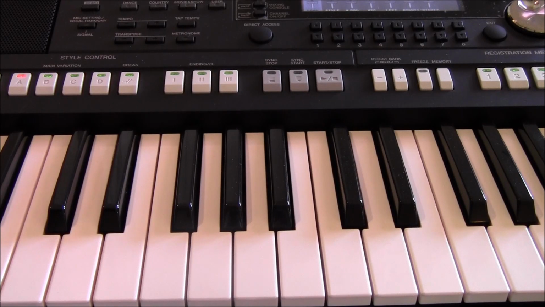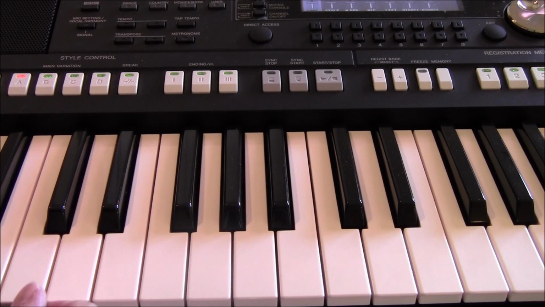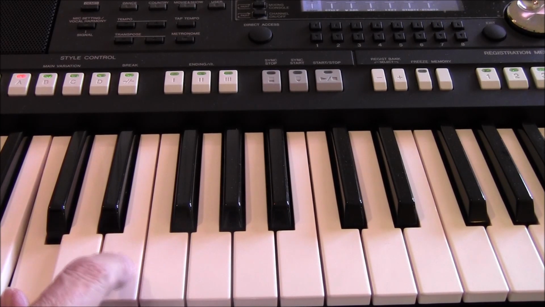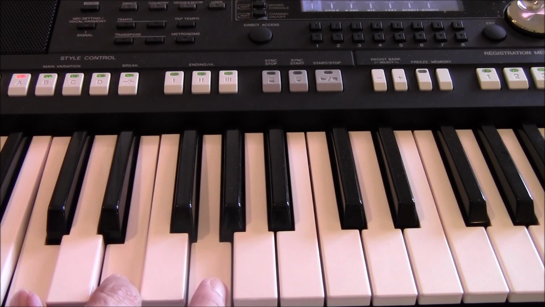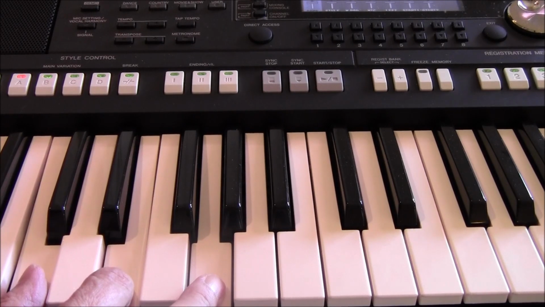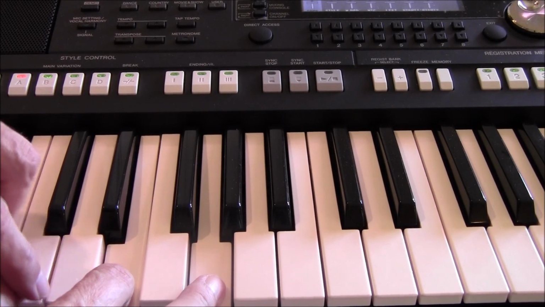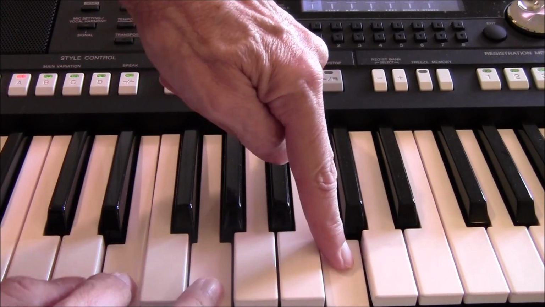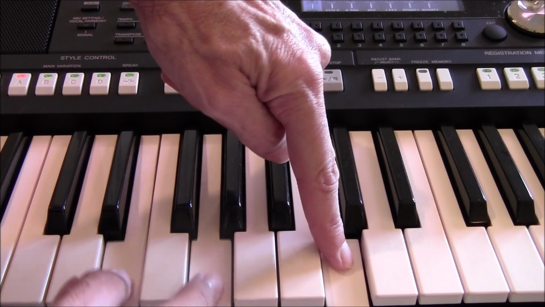Okay, so here's another demonstration of inversions. I'm using a keyboard here. For a C chord, we have a C, an E, and a G. That's the C chord in the root position. And I'm going to take that chord and take my lowest note. Instead of playing the C there, I move my finger and play the whole thing up here.